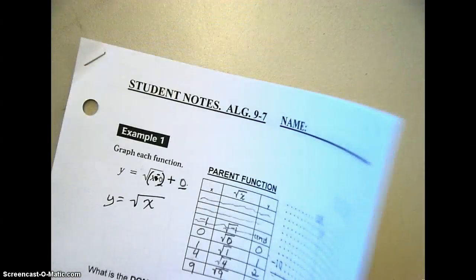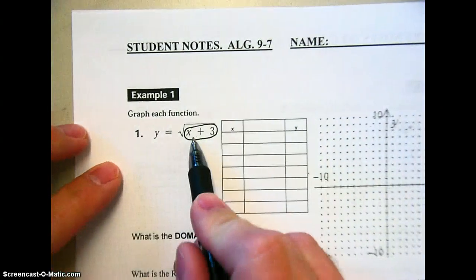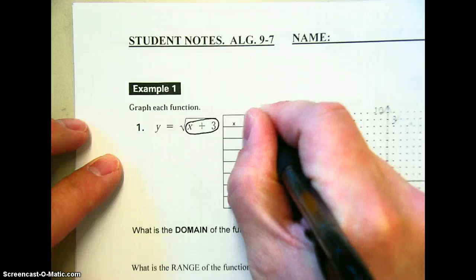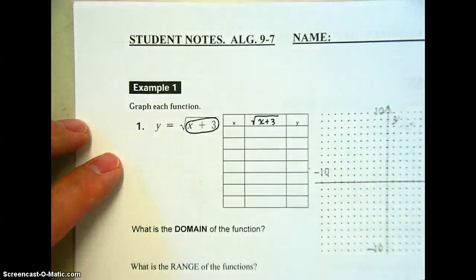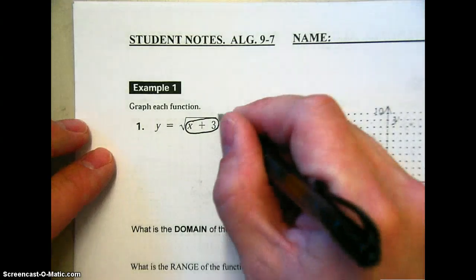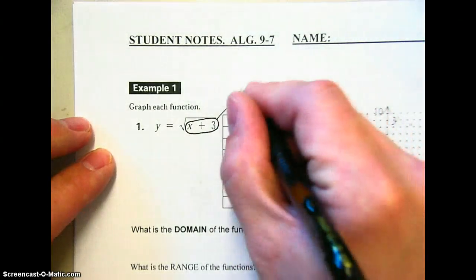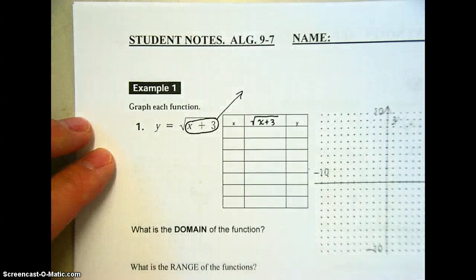So we're trying to make 0 in the radical, which means, I look back here, I'm trying to make that x plus 3 become 0. Okay? So you may want to make a note, this is your note page as well as your assignment here.